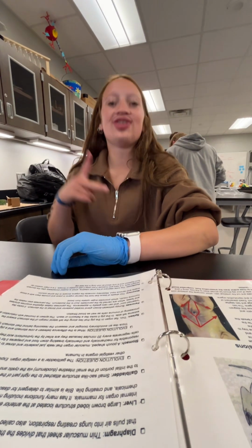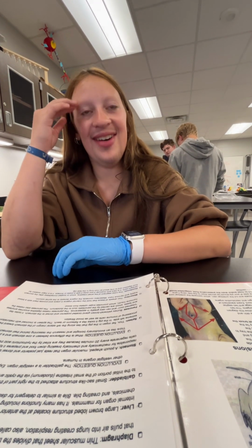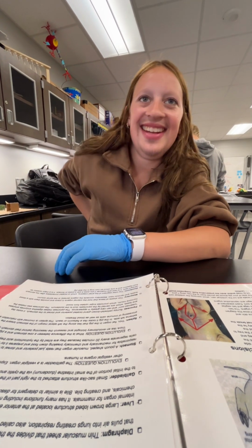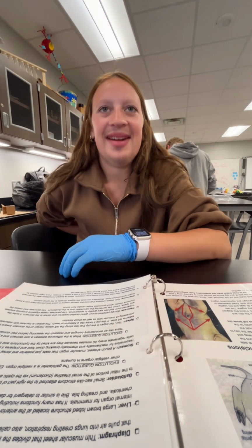Evolution question number 2. The difference between a cow and a pig's stomach is that a cow has a ruminating stomach and a pig doesn't.